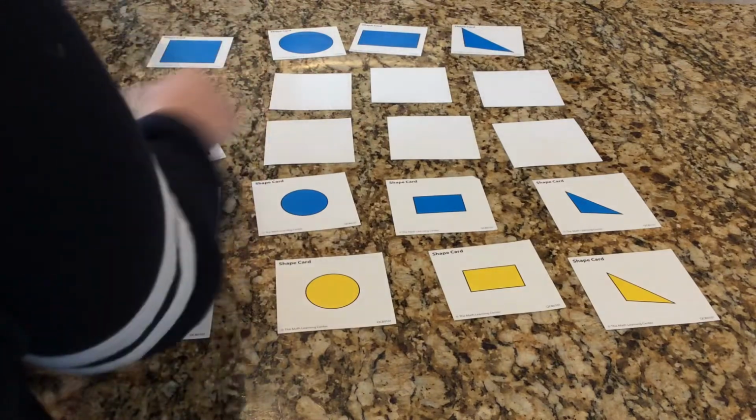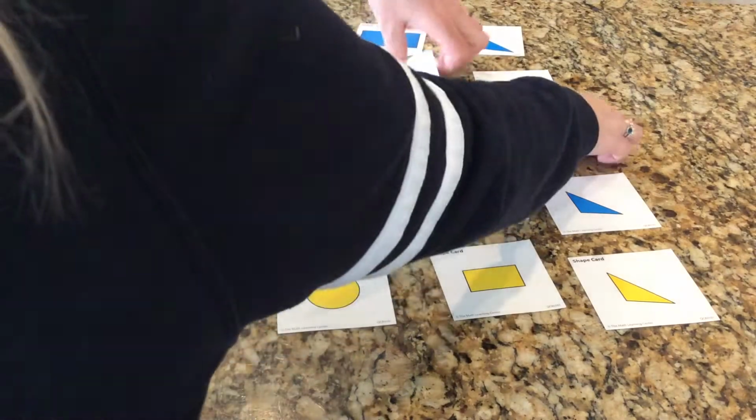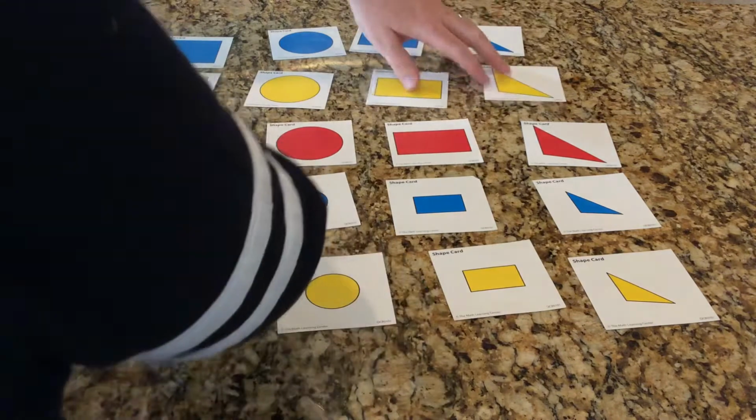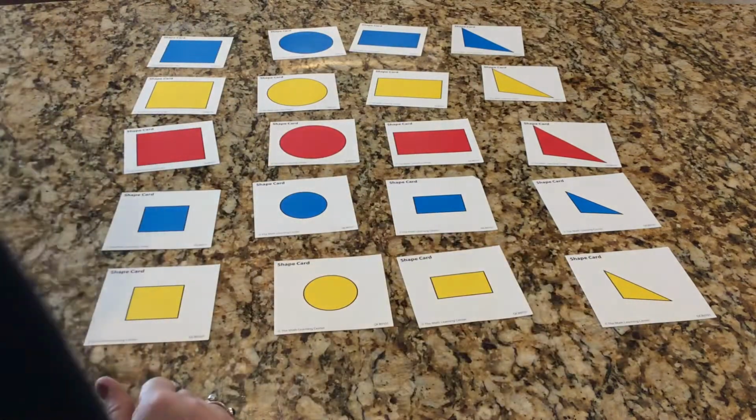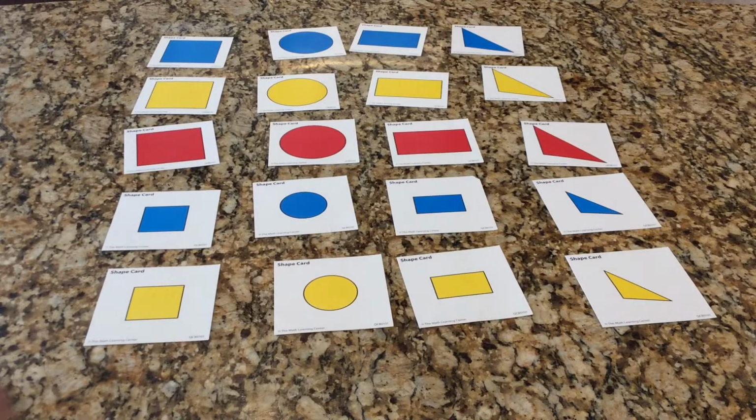Maybe this time I'll get lucky and trick him. But he is a good shape guesser with the characteristics. All right, Mr. Hinkle, what's your first question? Does the shape have 0 sides? The shape does not have 0 sides.